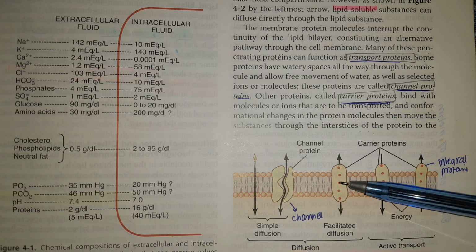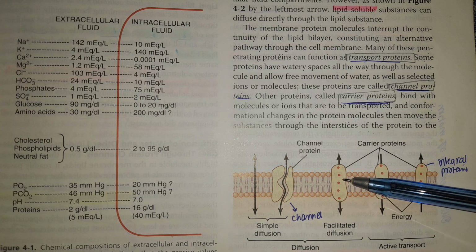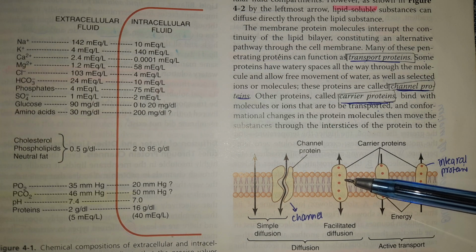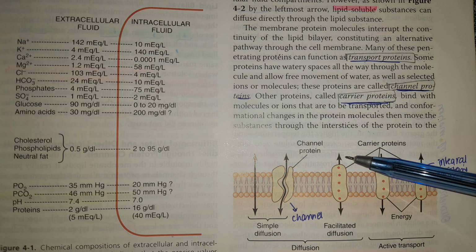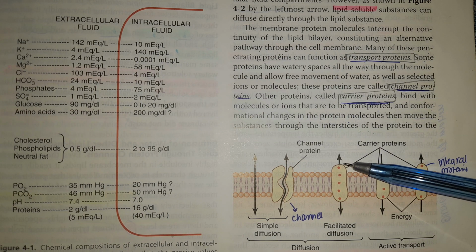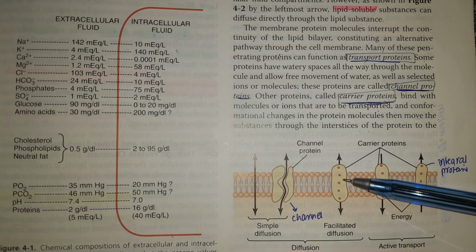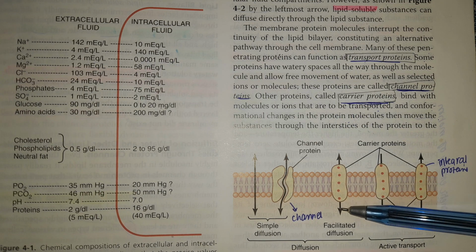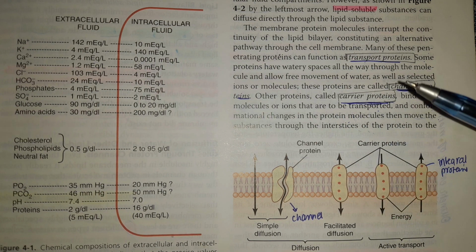But in this case, the carrier proteins undergo a conformational change in which a certain molecule attaches onto a certain substance. The carrier protein undergoes a conformational change and brings the molecule to the inside or outside, opposite of which it was.